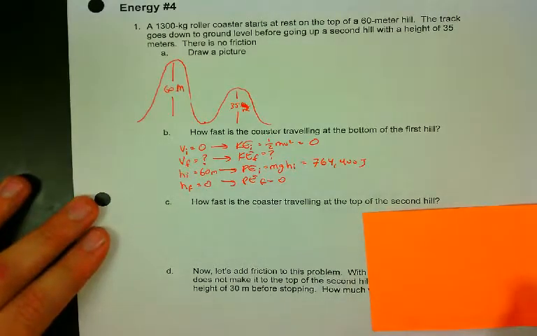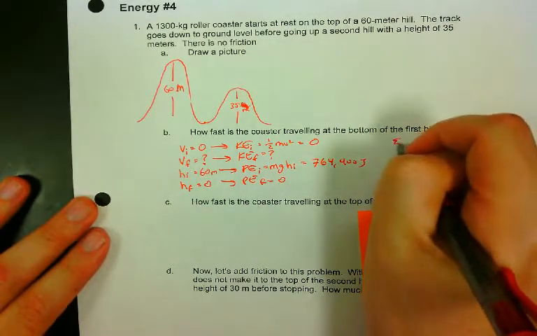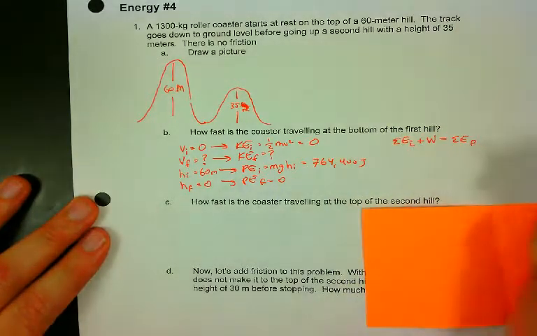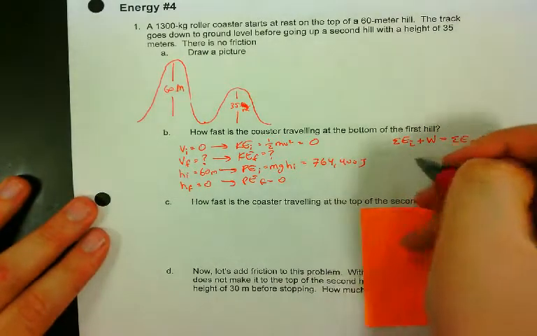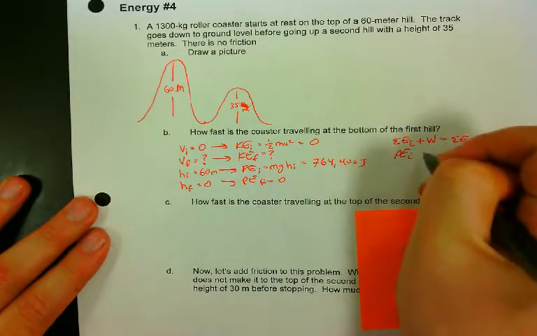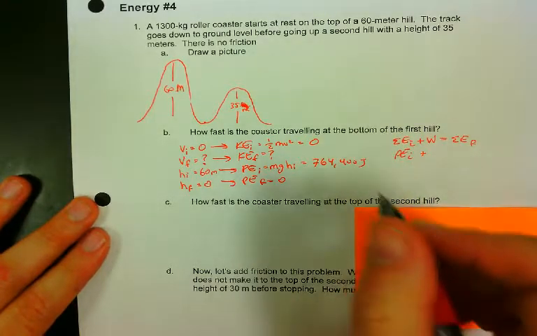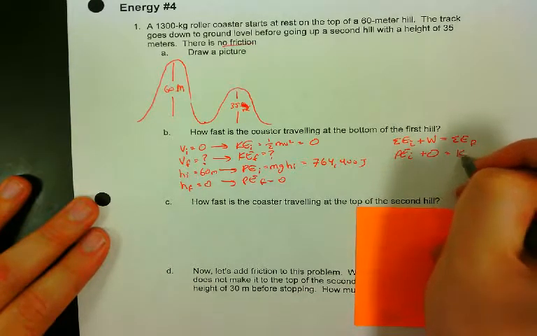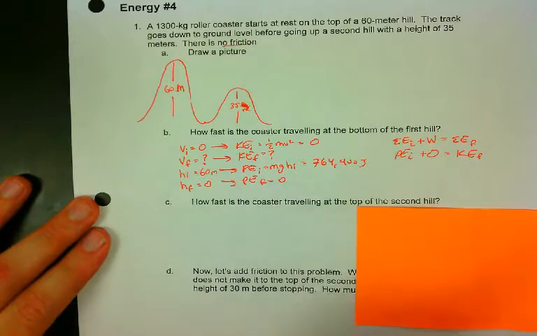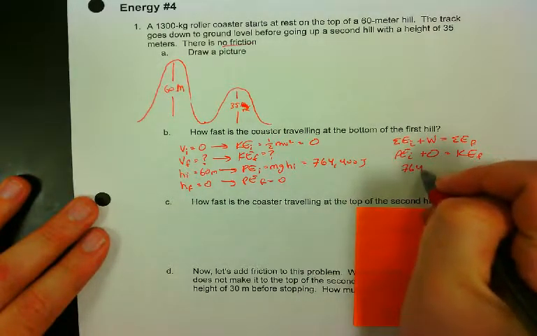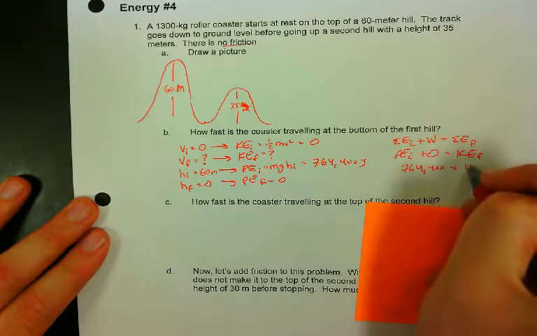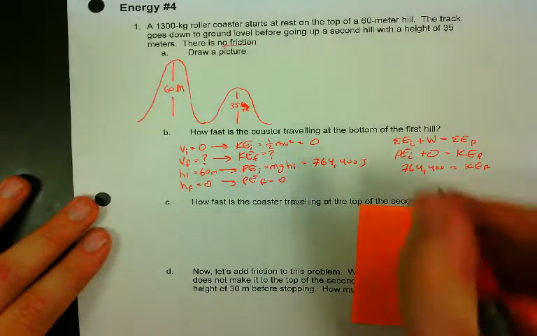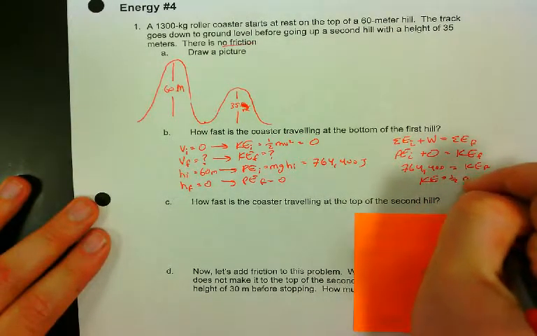So when I set up my block equation, I've got that the sum of all the initial energies plus any work done is equal to the sum of all the final energies. What energy do I have to start with? Well, up here I only have potential. This is frictionless. There is no friction, so work is 0. And the energy final is going to be kinetic. So I sum all this out, and I should get that KEF comes out to be 764,400. And then the last step is to go to KE equals 1/2 mv squared again.